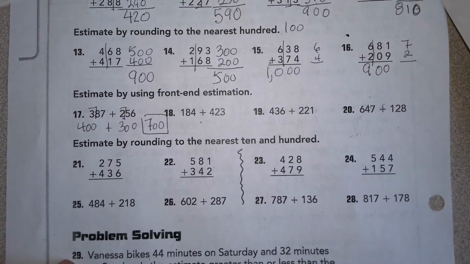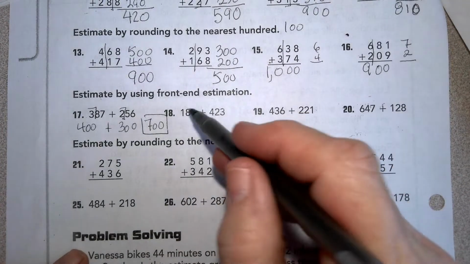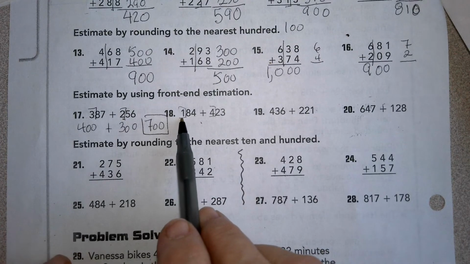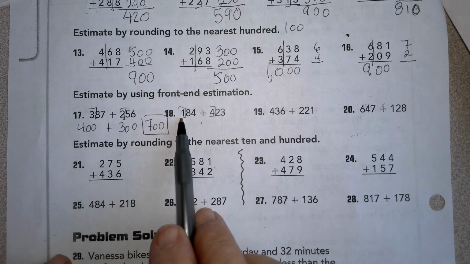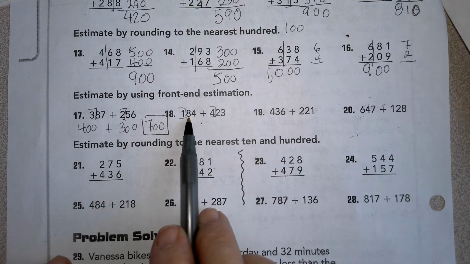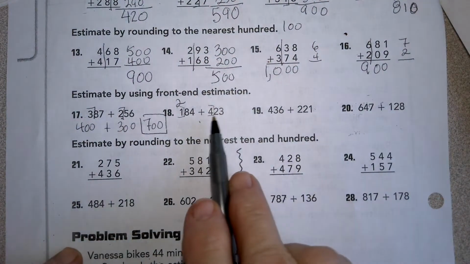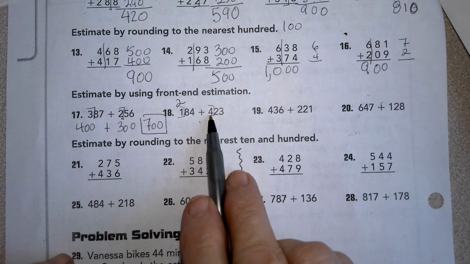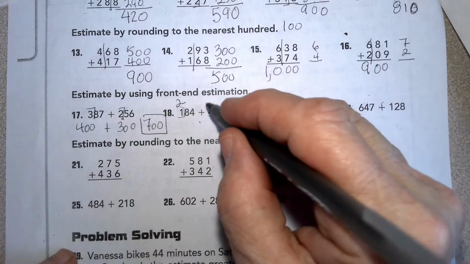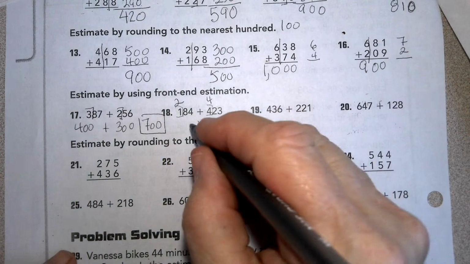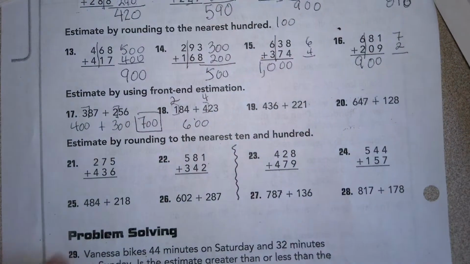All right. So let's go ahead and look at this one. And it's the front end. Is this first one closer to 100 or 200? 200. So by the way, I'm going to do a shortcut on this one. Put a 2 here. And then is this closer to 400 or 500? 400. Put a little 4. What's 2 plus 4? 6. So my final answer, who thinks they know? 600. Very good. It is 6 with 2 zeros, 600.